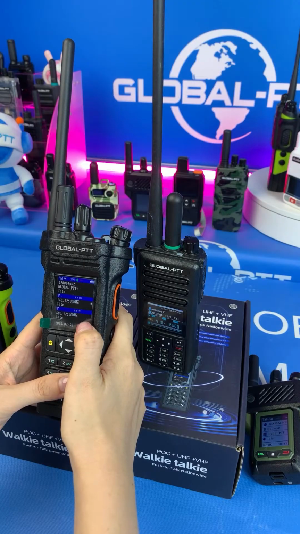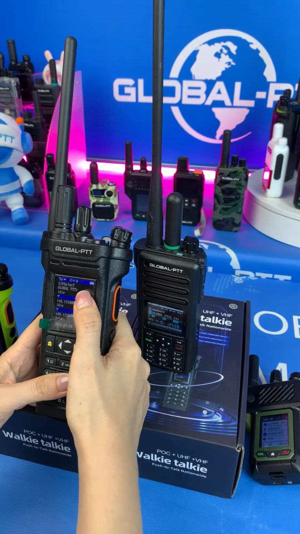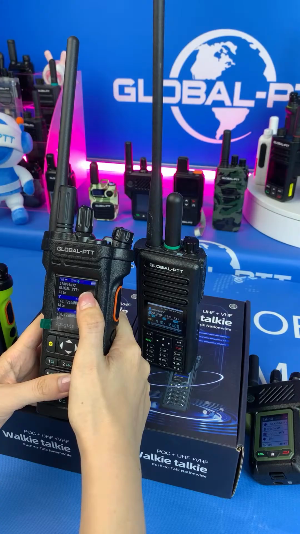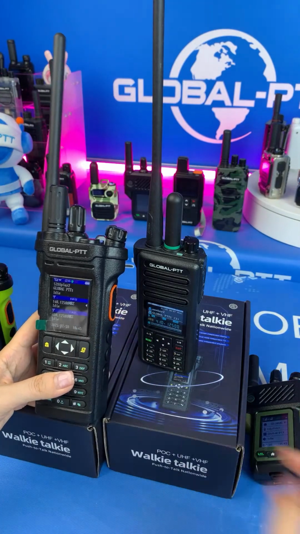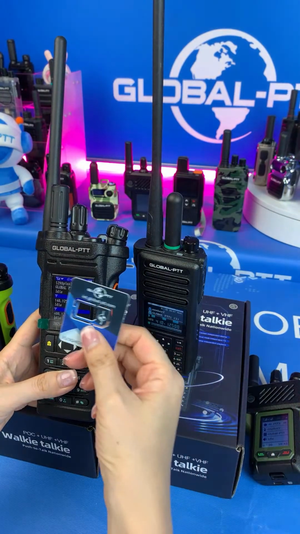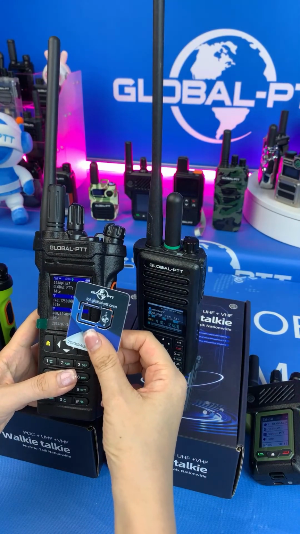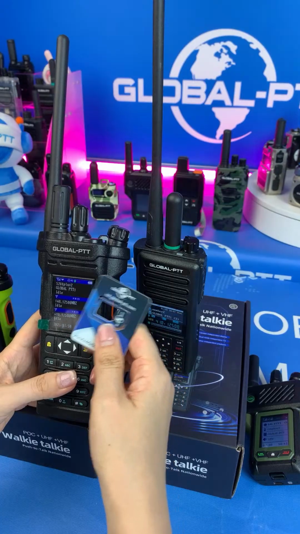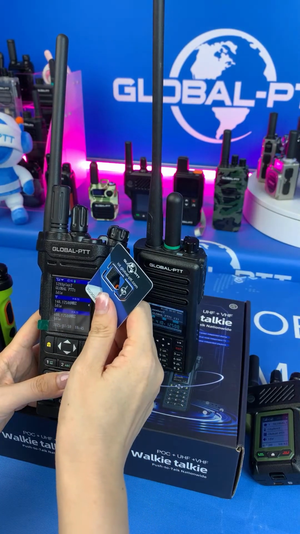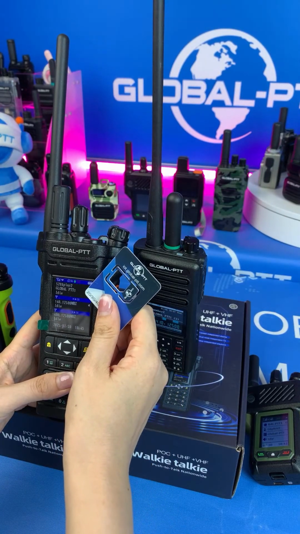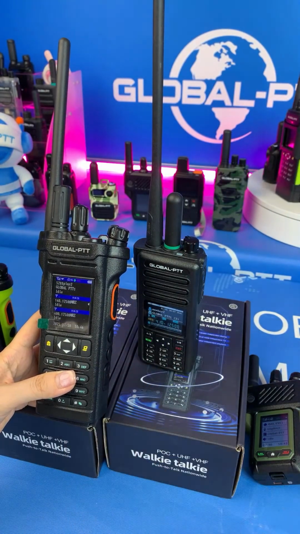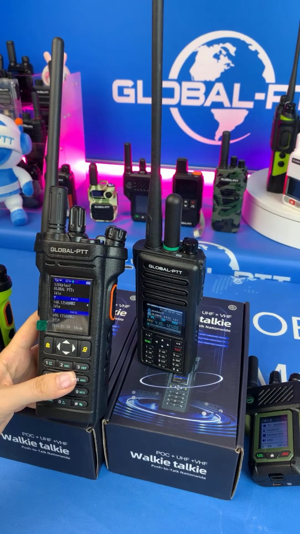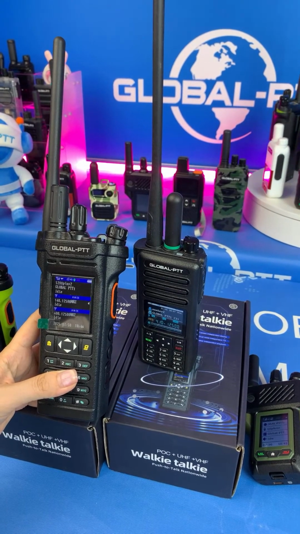The power is 10 watt. The global PTT working mode has no distance limit because it's based on the 4G signal. If you have 4G signal, it can talk. If you don't have 4G signal, we can't talk globally. The first working mode is global PTT, which is good for global use, if you have your own SIM card inside the walkie-talkie.